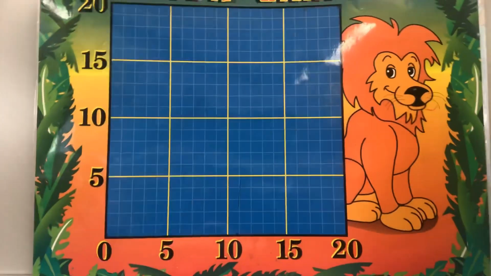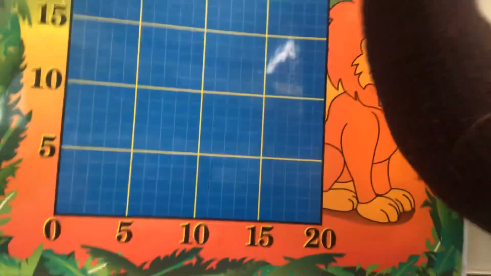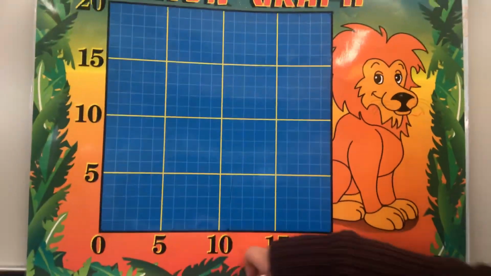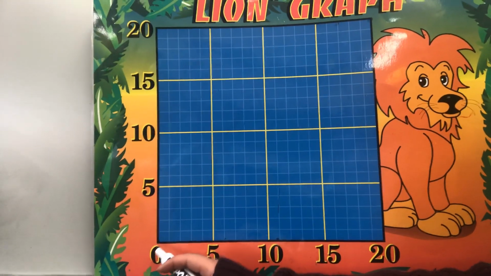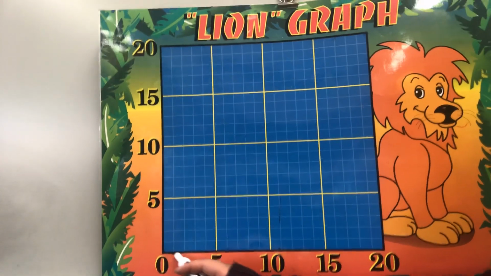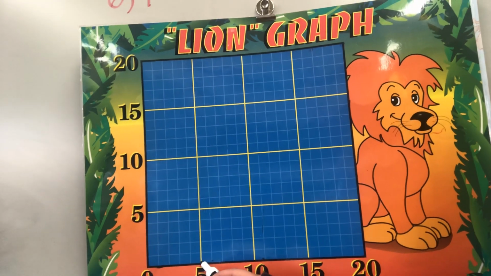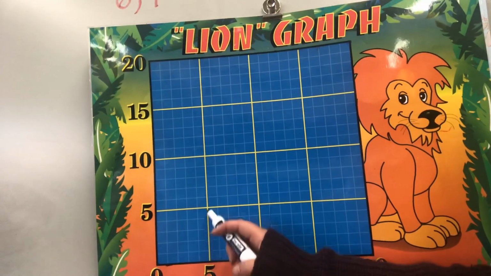The first number is 5, 10. So our first number is 5, 10. What you would do is you start at 0. And remember, like I said, you're going across 5. So you go horizontally 5 and then up 10.